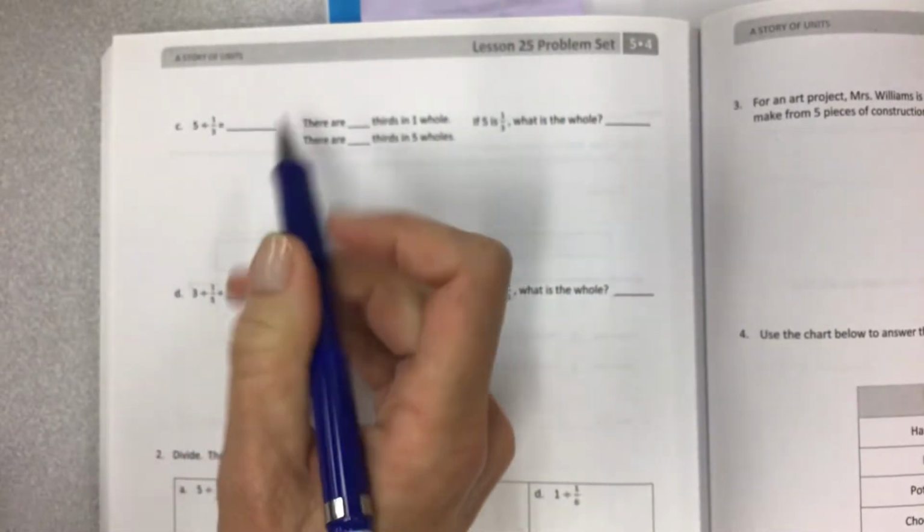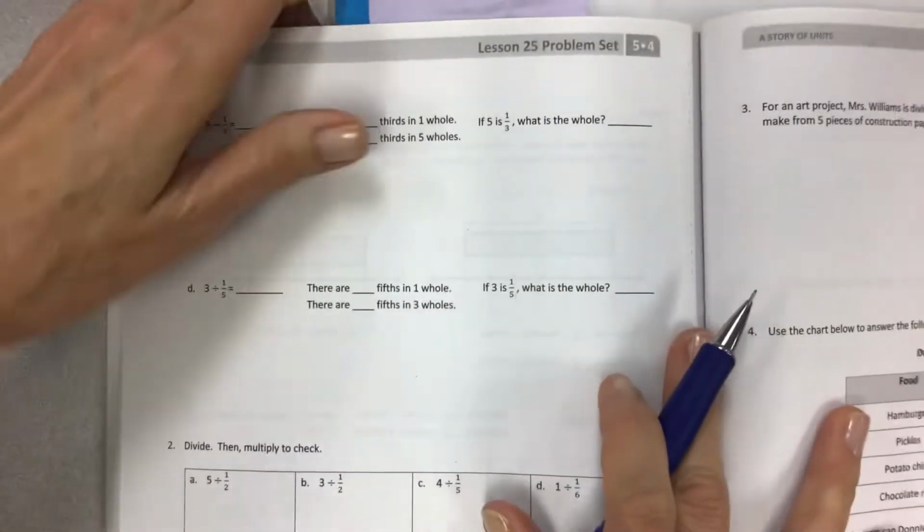Let's turn it. Guess how many pages are in this lesson? 4 pages. It's like a monster. So focus. Come on, man.